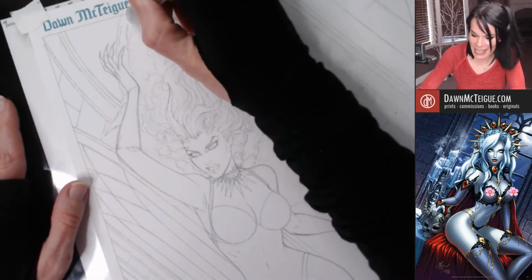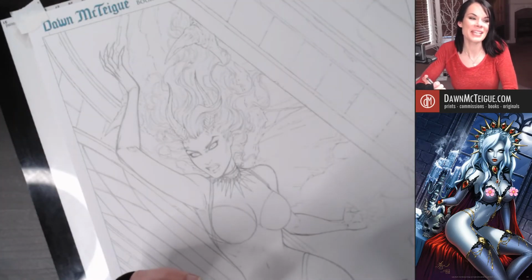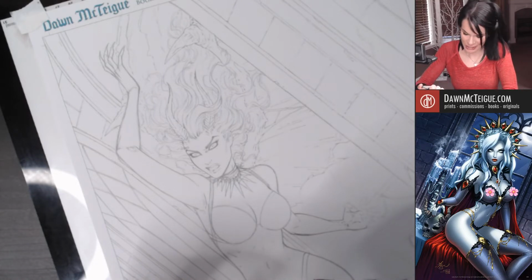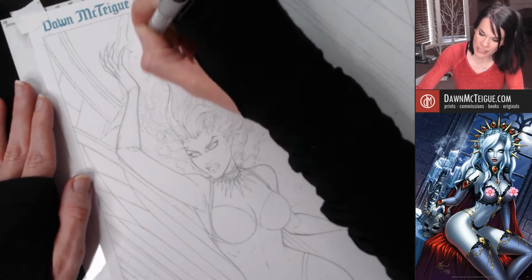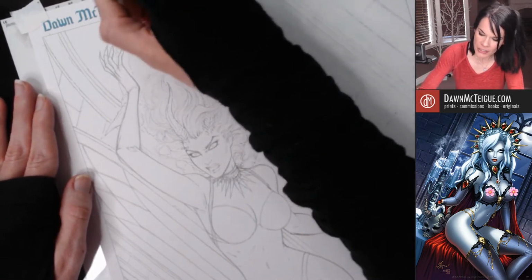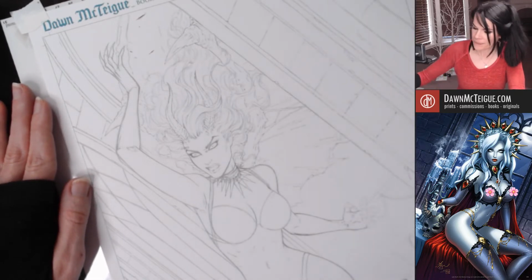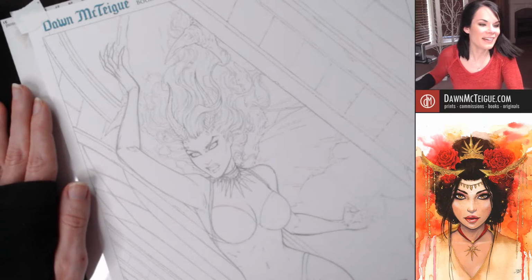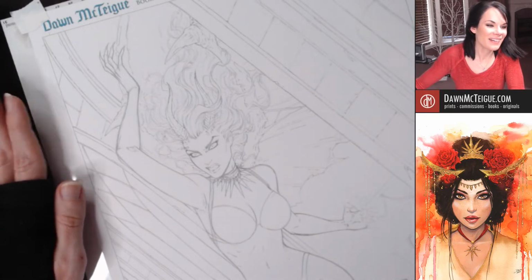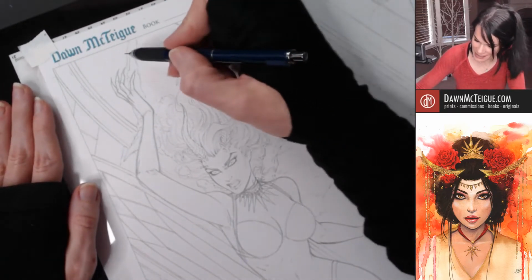Painted Dreams, it came out just after C2E2. Thank you for getting the first two, but it came out, yeah, about 2 or 3 months after C2E2. So it just launched like a month or two ago. That's awesome, DC.